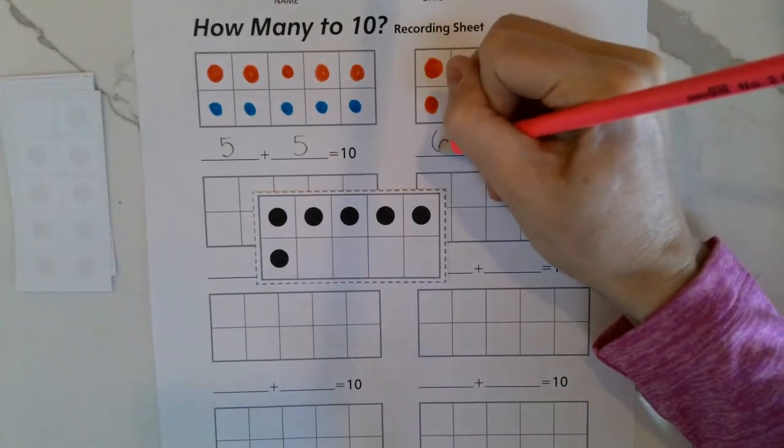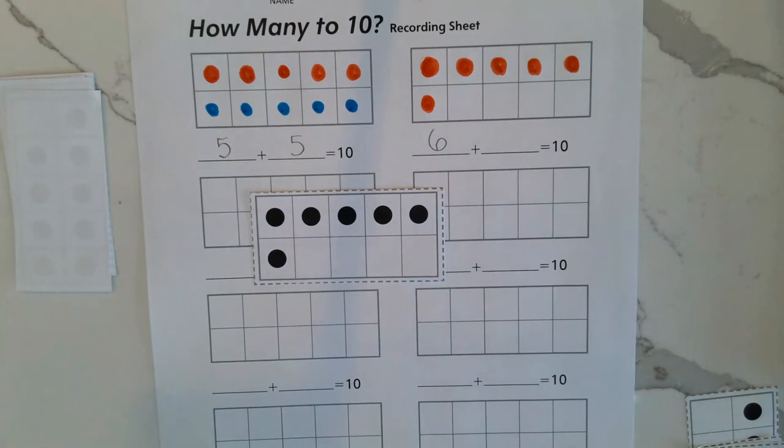Okay, mathematicians, if I have 6, how many more do I need to make 10? You might be using that strategy of counting on your fingers. 7, 8, 9, 10.